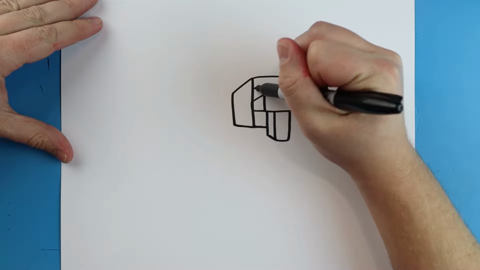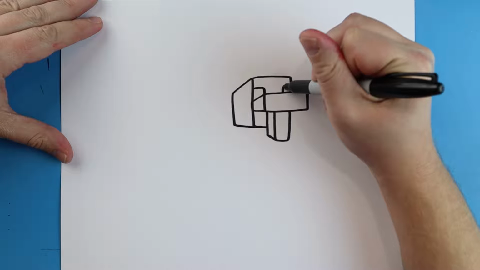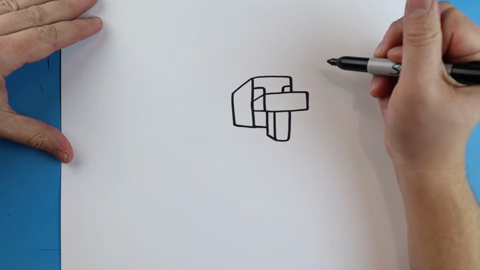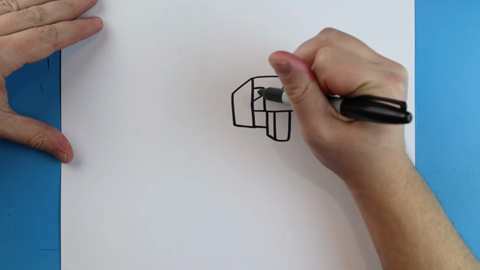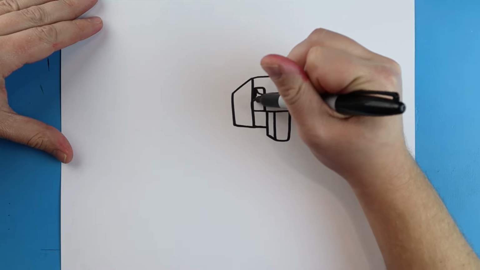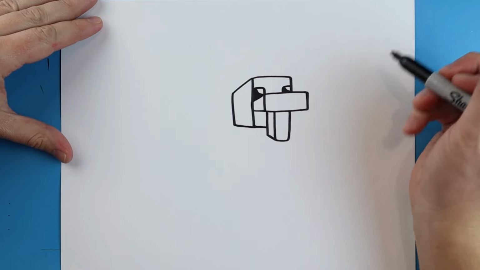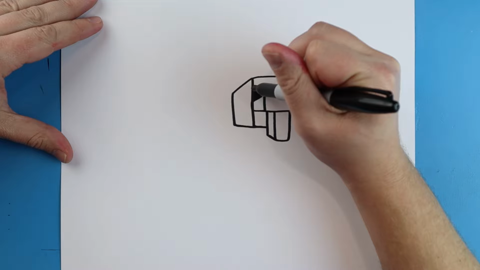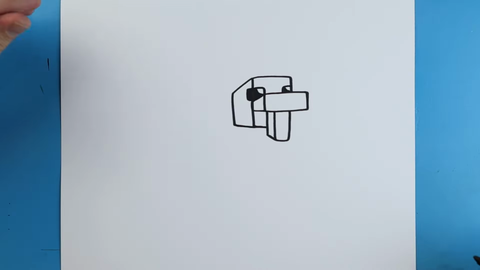Now, starting here, I'm going to draw a line that goes over and then down for an eye, and one that's going to come up and then over here. Then I'm going to color in most of this, or on each one of these little squares. And then right here I'm going to make a line that goes over, down, and in for a little bit more of the eye.